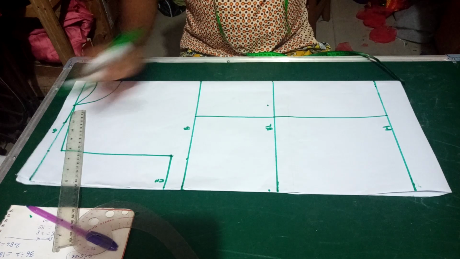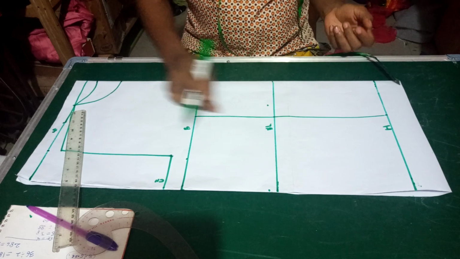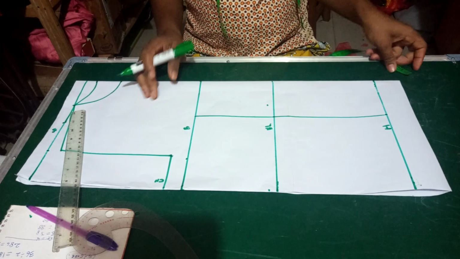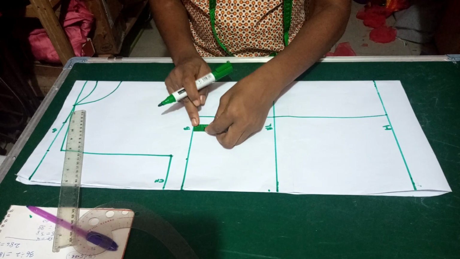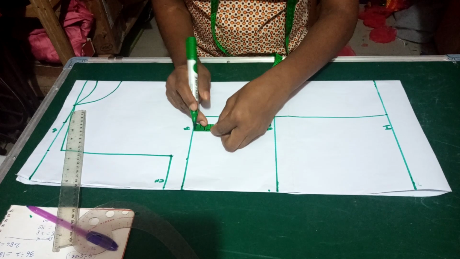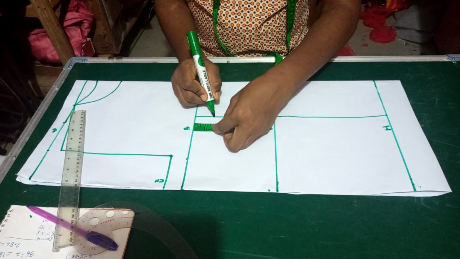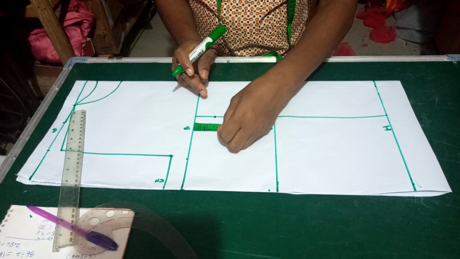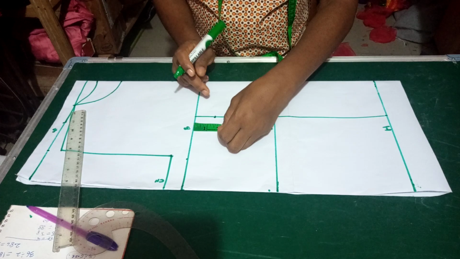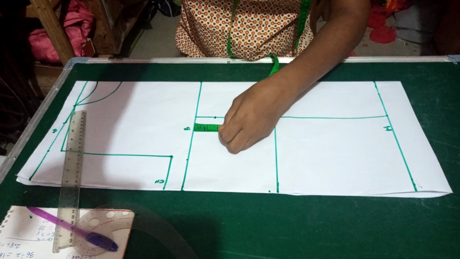Okay, so this is our bust span line. The vertical line we can see is our bust span line. Now from our bust line, come down by 1 inch or 1.5 inches. I like coming down by 1.5. If you come down by 1, it's okay. If you want 1.5, it's still okay.